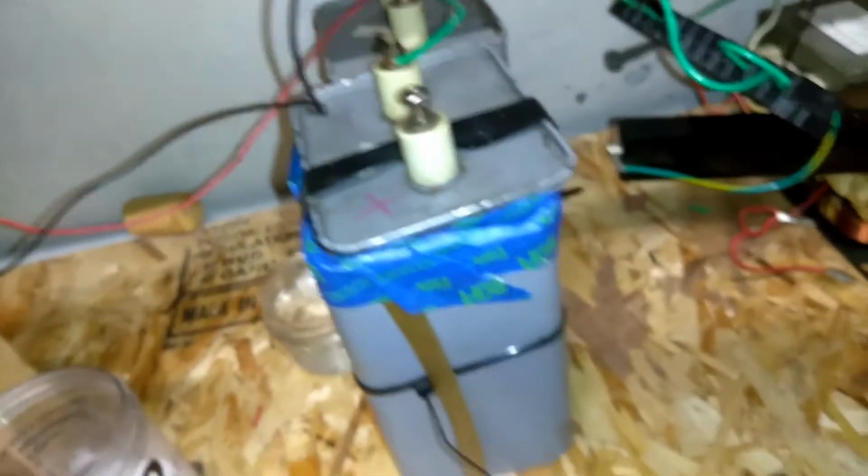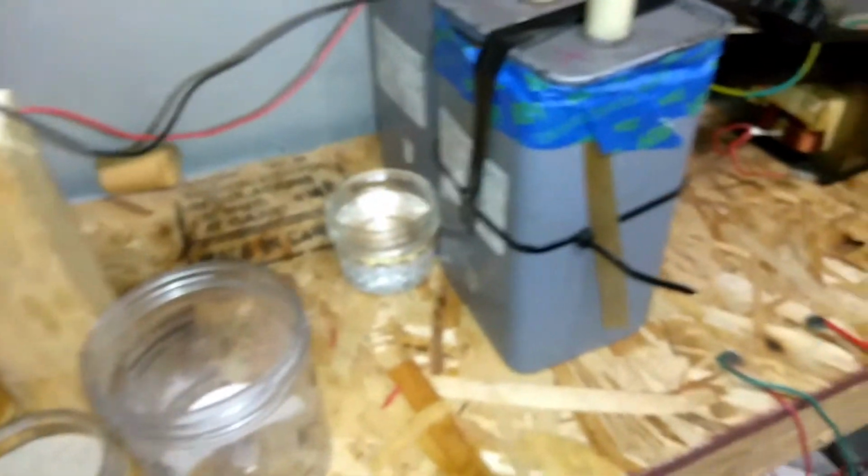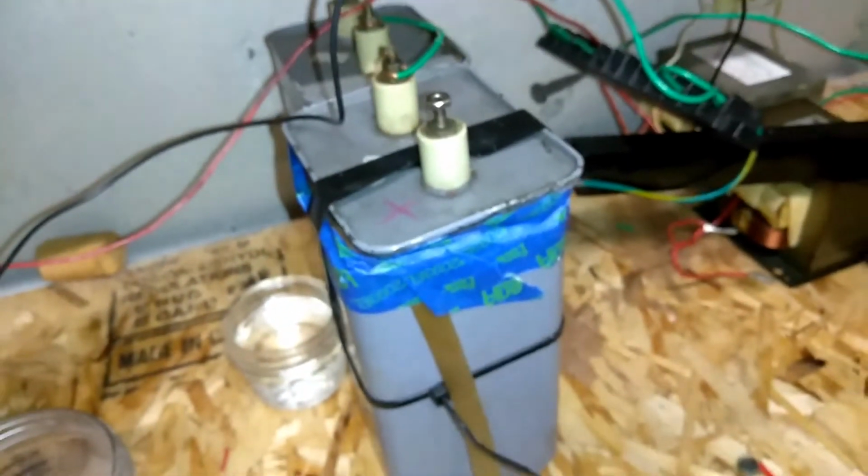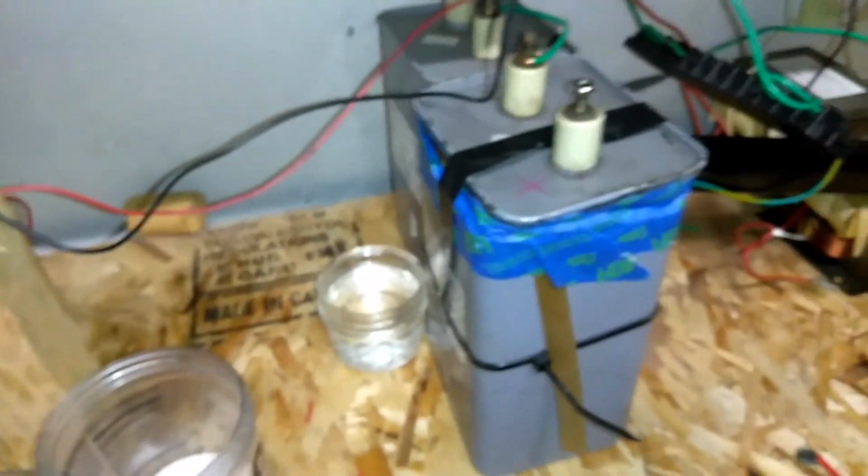It's jumping up to 200 watts. Going back down. So, without the capacitors, let me turn this off now. Without the capacitors, there is no effect.